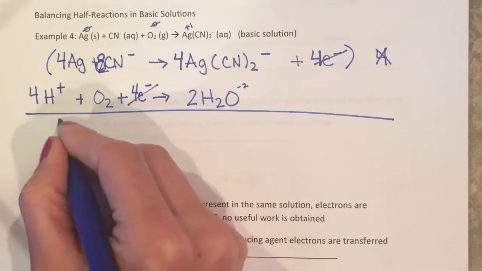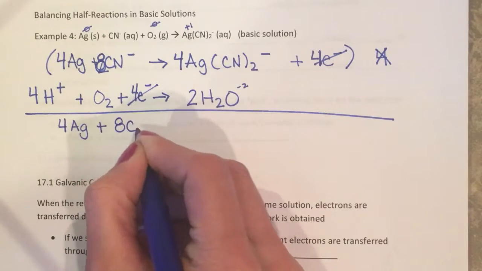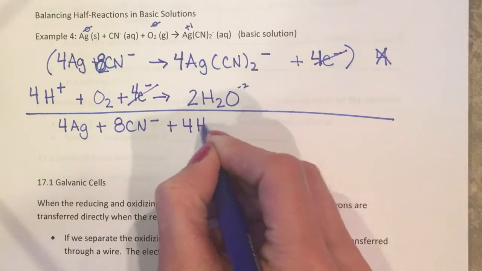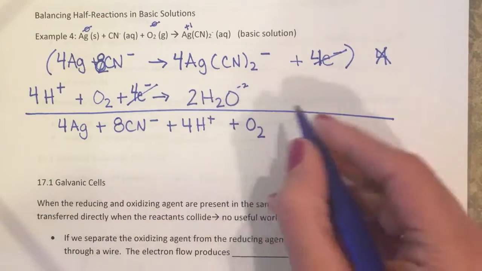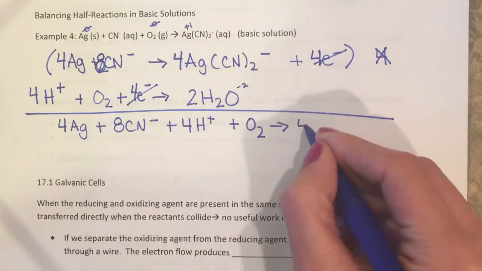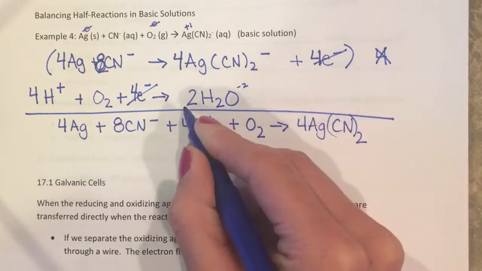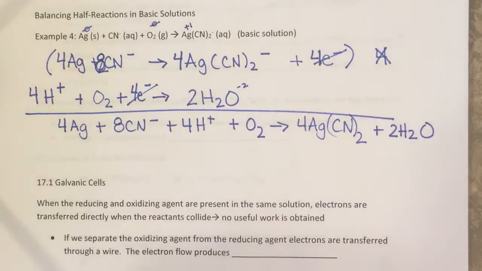So when it's done, I've got 4 Ags plus 8 CN negatives plus 4 H pluses plus O2 is going to form 4 AgCN2 and 2 H2Os.